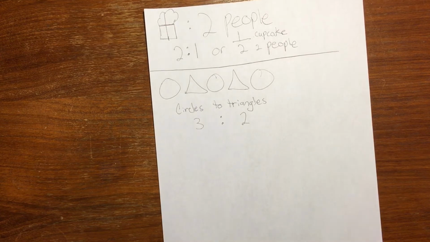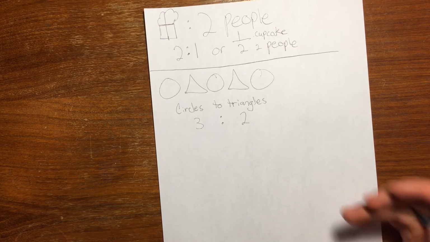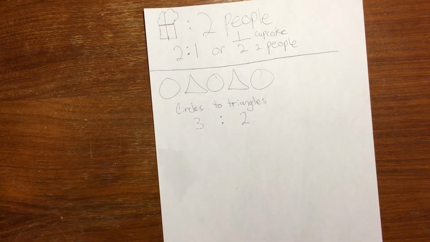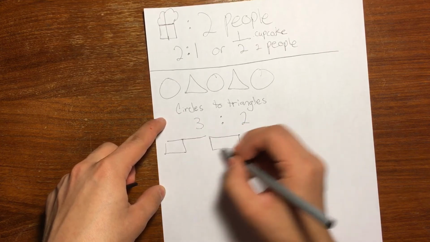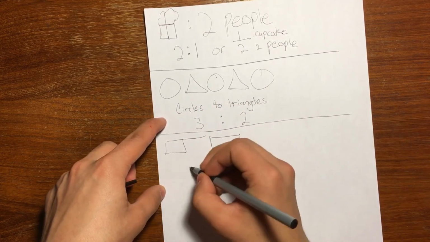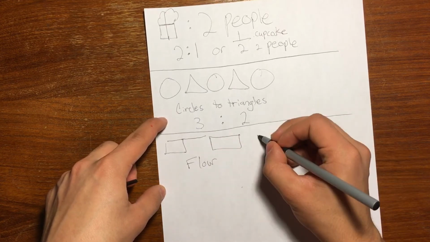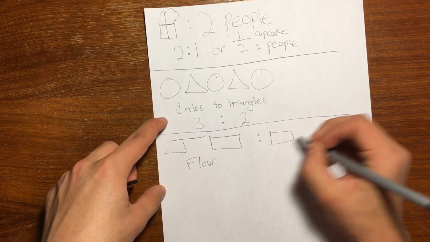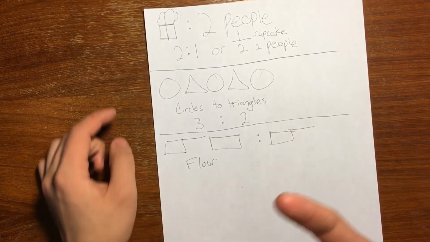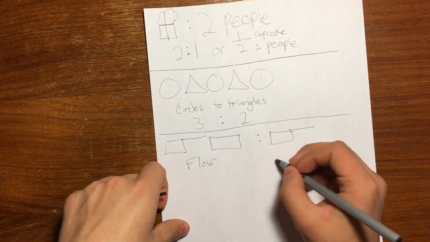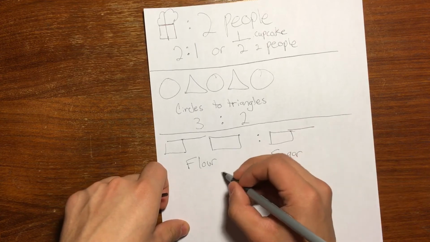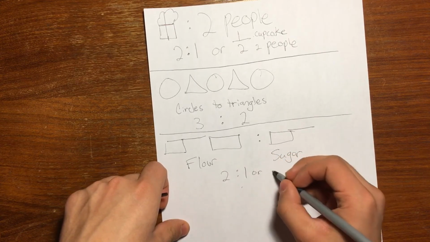We actually use ratios in everyday lives. Someone like a baker could use this for recipes. For example, the recipe calls for 2 cups of flour for one of sugar. So right there, that's a ratio because you're comparing 2 cups of flour to one of sugar. And it would be written like 2 to 1, or 1 to 2.